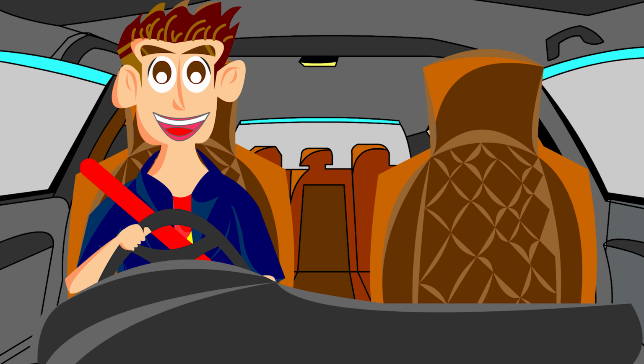Okay, that's all the basics of driving a car on the street. You have to be careful with your driving and learn how to drive the right way.